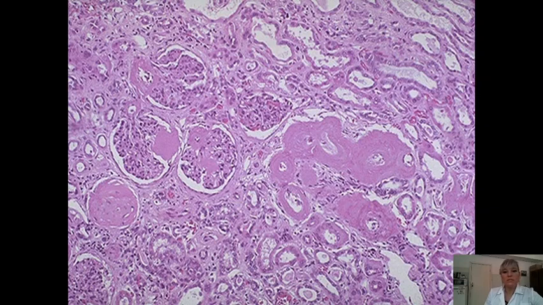In this photo, you can see histological examination of amyloidosis in the kidneys, hematoxylin-eosin staining. We see accumulation of amyloid as pink, homogeneous pink masses in the large vessels, in the glomeruli, and replacement of glomeruli by amyloid.